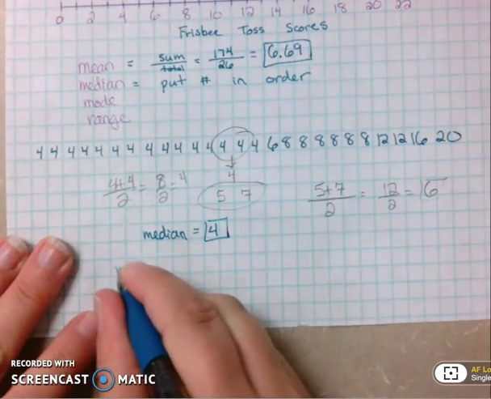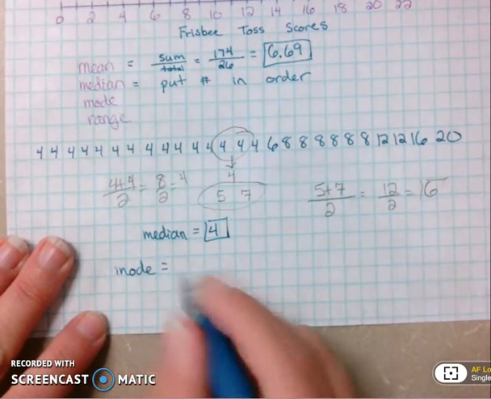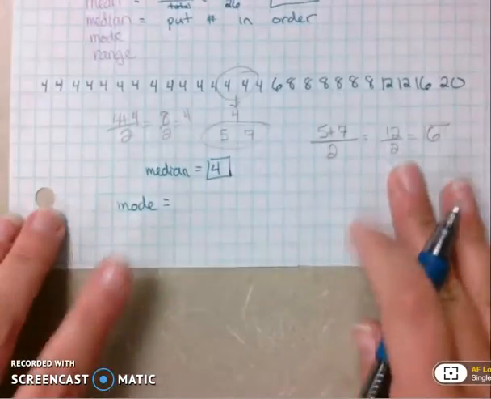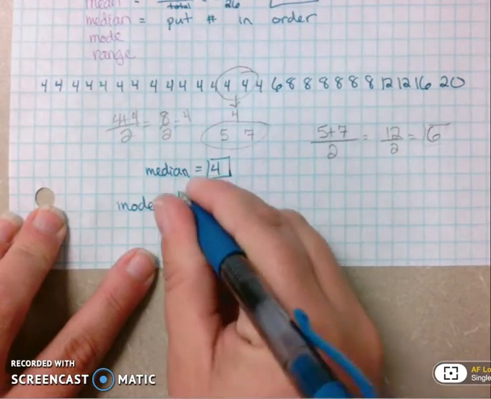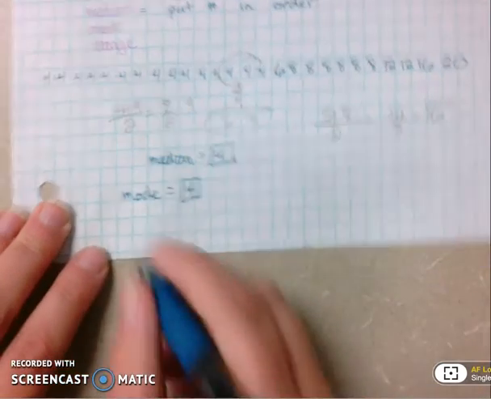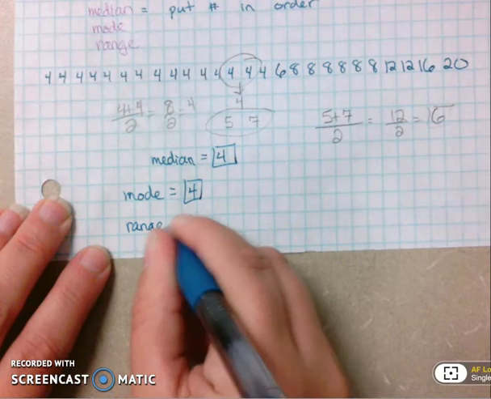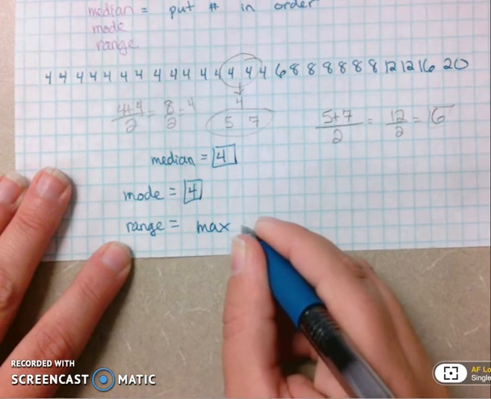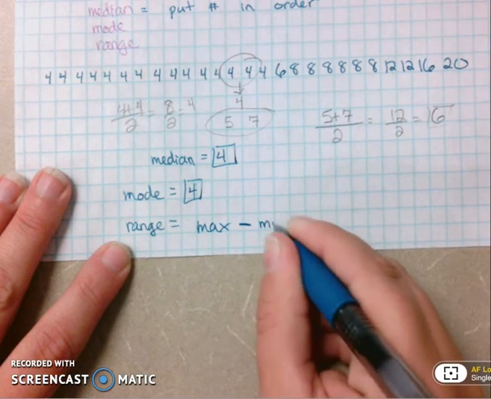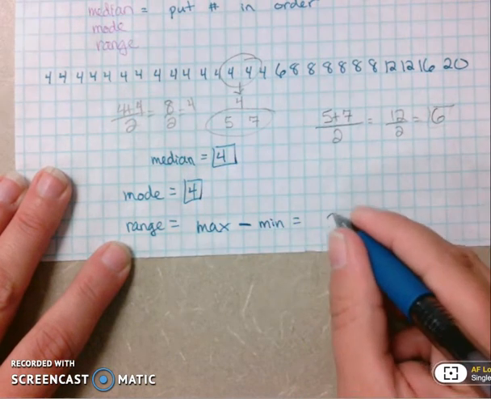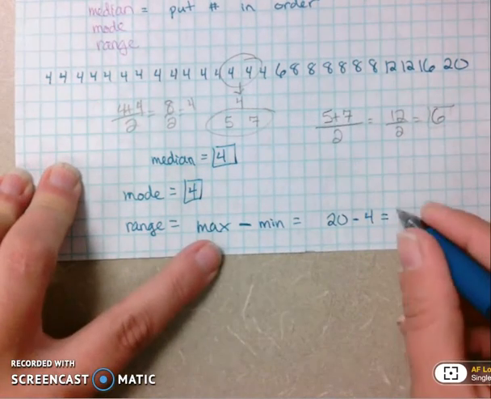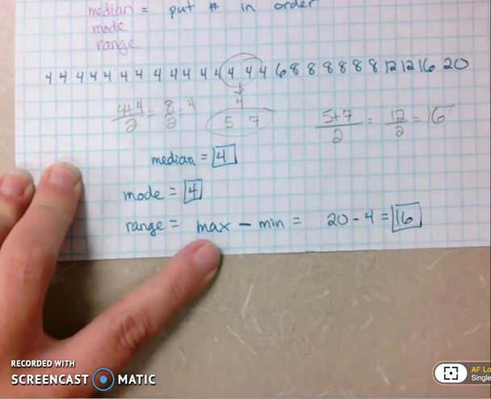Okay, your mode is the most common number. So in this, the one that occurred the most is the number 4, most common number. And then finally the range. It's how spread apart the numbers are. So you're going to take the biggest number, the max, and you're going to subtract the smallest number, the minimum. So our biggest number is 20, and the smallest number is 4. 20 minus 4 is 16, so our range is 16.